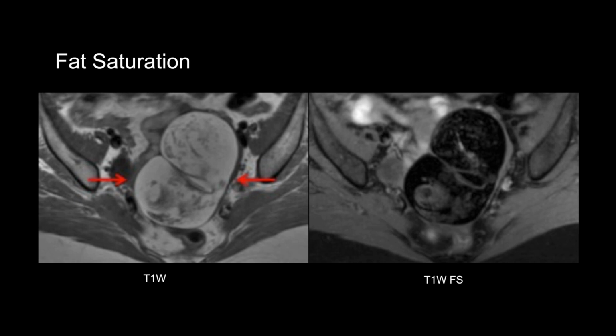So, if we want other bright things like gadolinium, for example, which is a contrast agent, to stand out, fat suppression is going to help make the gadolinium stand out better. Fat saturation also helps us detect bulk fat in things. So if something is bright on the T1 weighted image, like this subcutaneous fat here in the bottom right corner of the image, and it's dark on the fat saturated image, then we know it is truly bulk fat. And this can be clinically important.